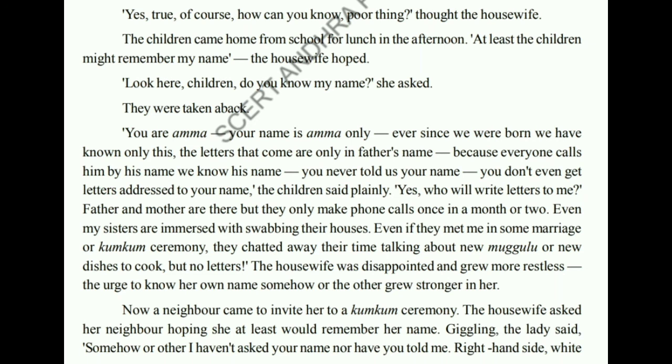Thought the housewife. The children came home from school for lunch in the afternoon. At least the children might remember my name, the housewife hoped. "Look here, children. Do you know my name?" she asked. They were taken aback. "You are Amma. Your name is Amma only. Ever since we were born, we have known you.